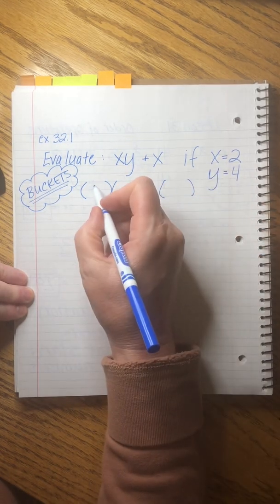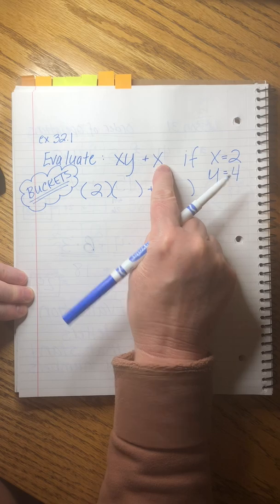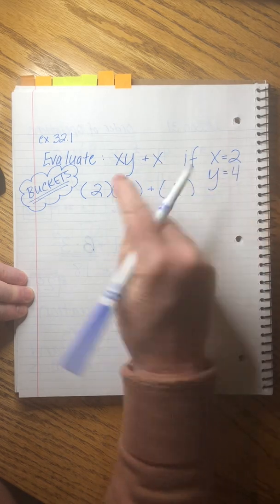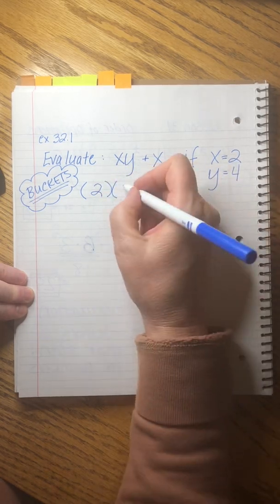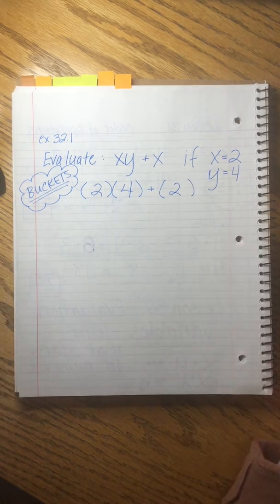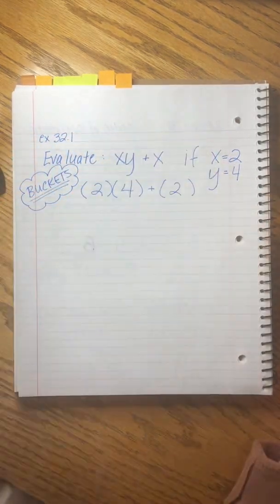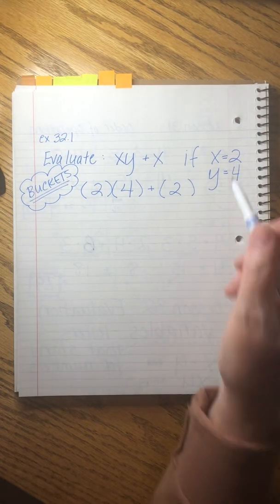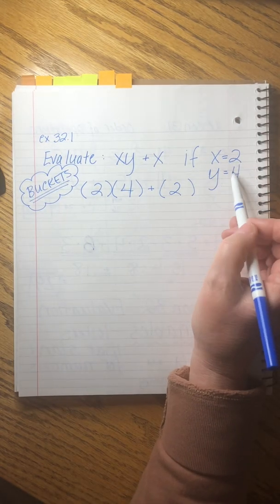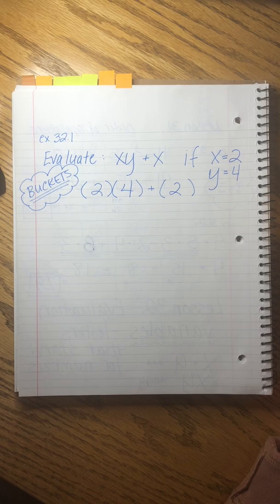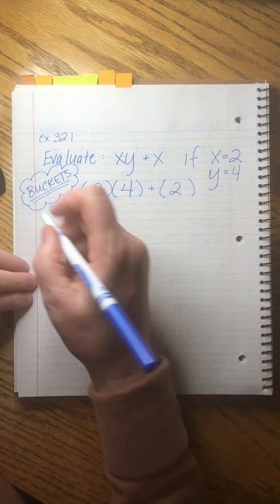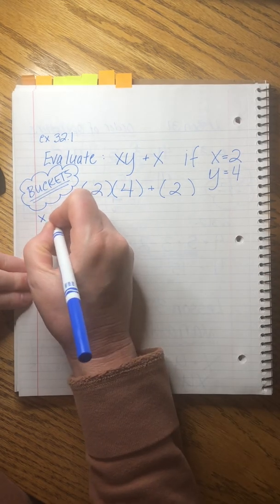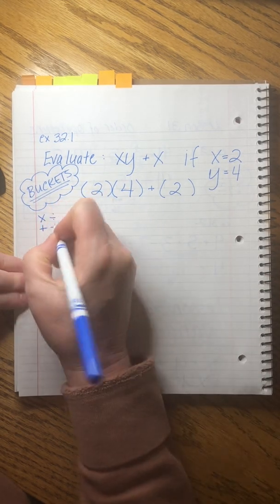Okay, so wherever we had an x, we'll put in a 2. And then where we had the y, we'll put in a 4. In algebra, we call this plugging in. We're taking the spot that a variable was holding for us, and we're putting in the value assigned to that variable. Okay, so now we do our multiplication. And like we just learned last time, we're going to follow the order of operations, which says multiplying and dividing before we add and subtract.